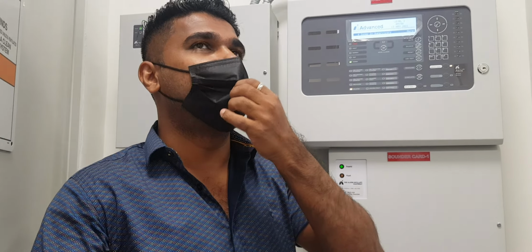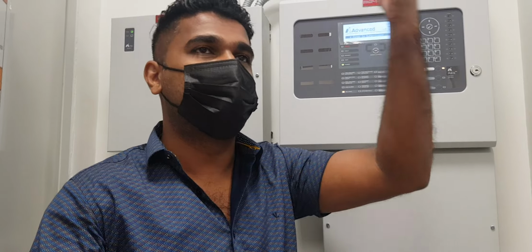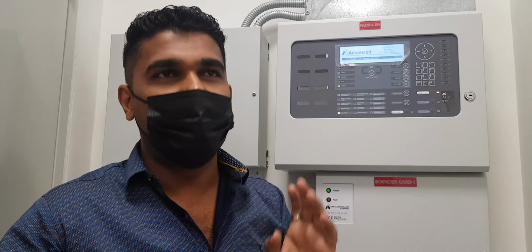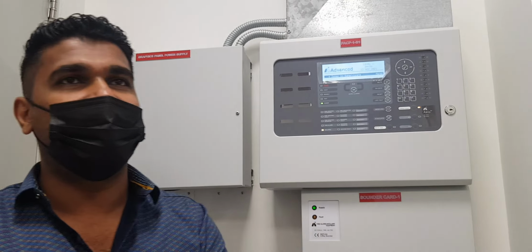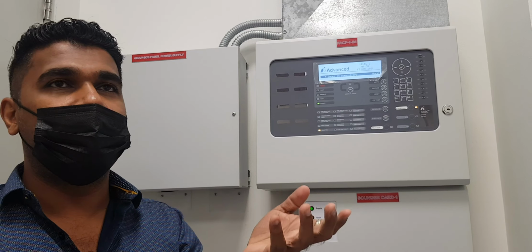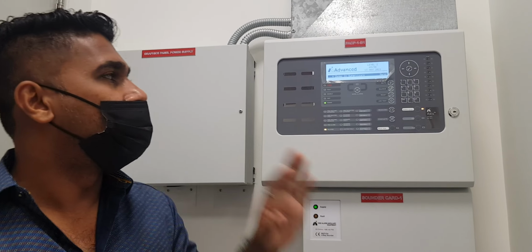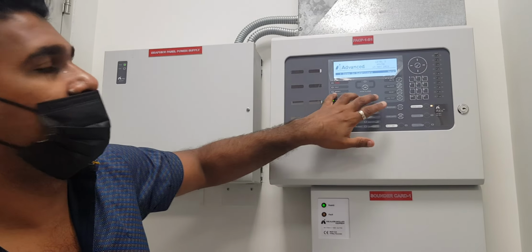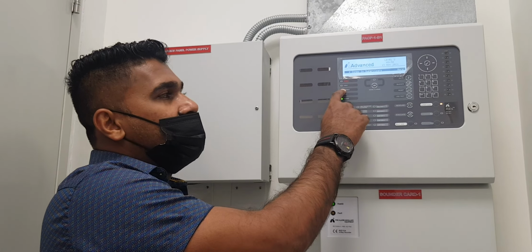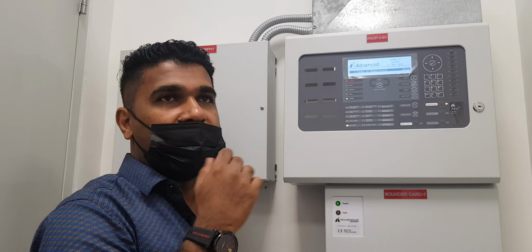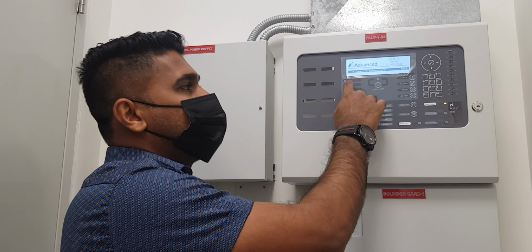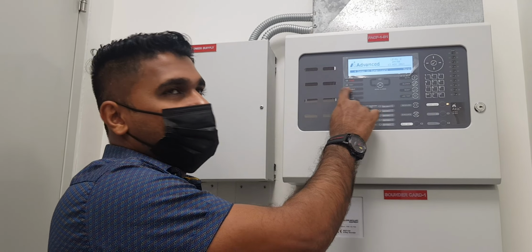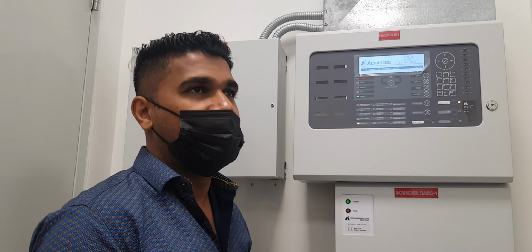Sometimes even if it's a false alarm, dust or something might stay there and you won't be able to reset it. So it's better to disable it, clean it up, then put it back and enable it. But you have to make sure that nothing is left disabled. These two LEDs should be off all the time. This one means it has to be rectified, and this one means someone has actually disabled something.